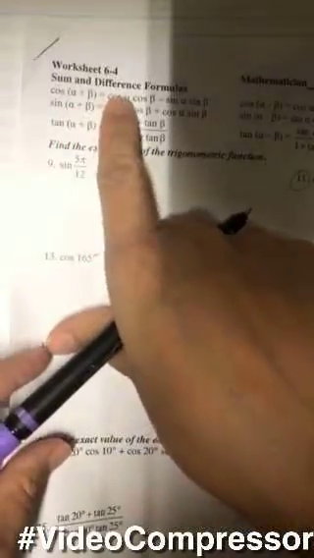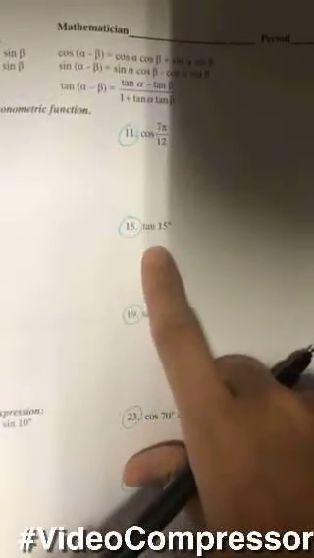I'm going to go ahead and do the tangent sum and difference problem that's on your homework and also on your Google Classroom homework. If you look on your worksheet, worksheet 6-4, it's number 15, tangent of 15. I'm going to do that problem with you guys right now.